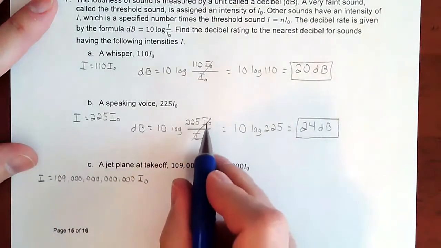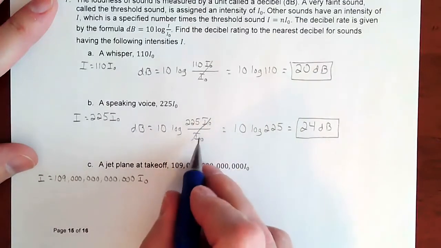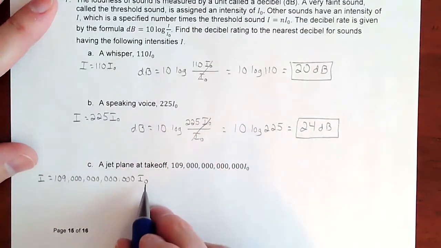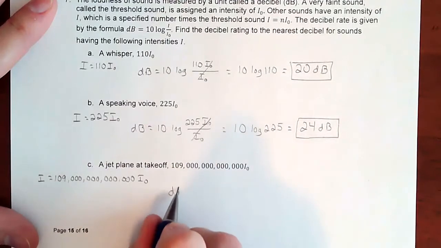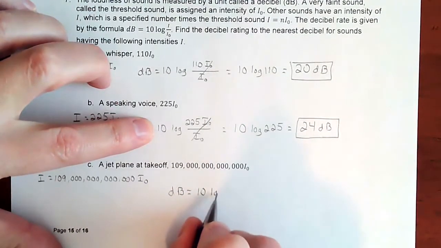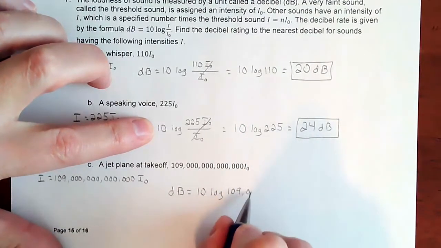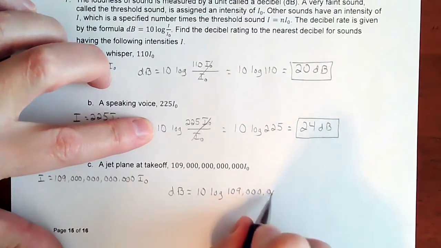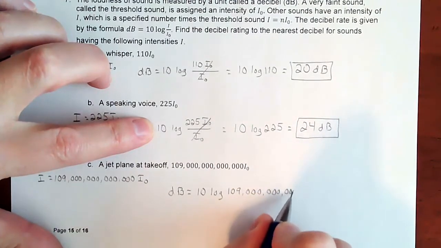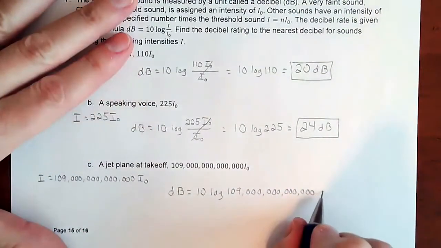But I'm going to save a step: when I throw this in the numerator divided by the same thing, these are going to cancel. So the decibel is really just going to equal 10 times log of 109 trillion. And we're going to see what that is.